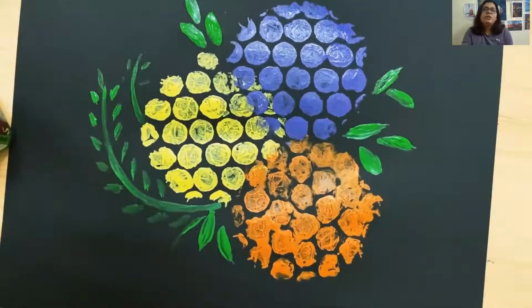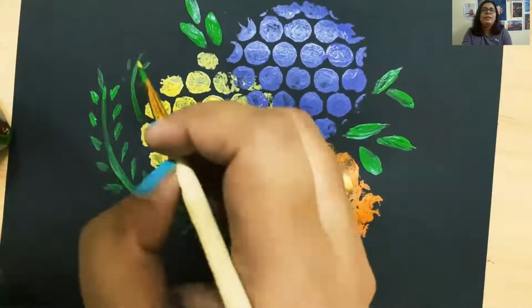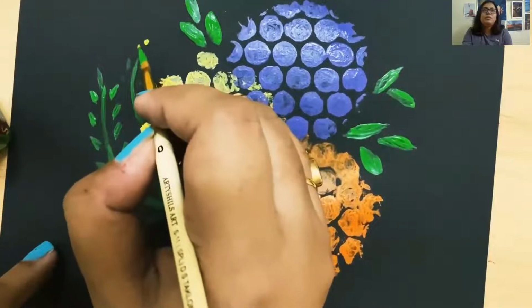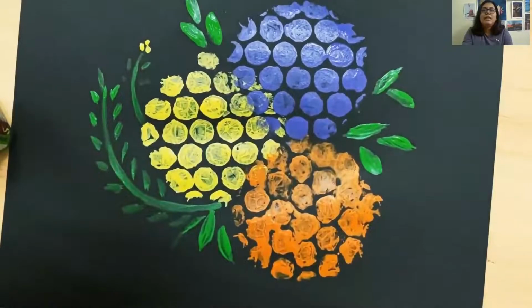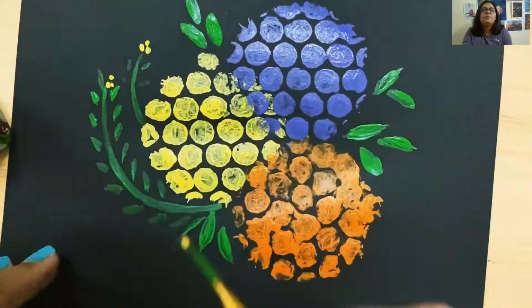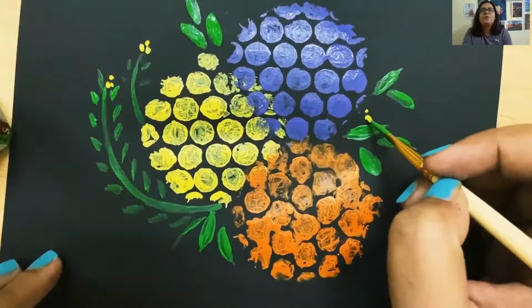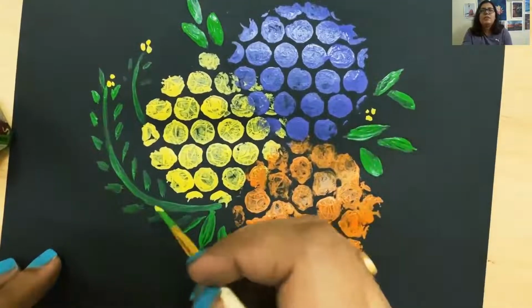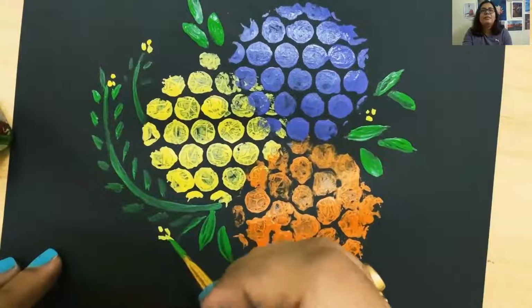All right. So next we'll just draw some dots, using the colors that we've used for our flowers. So see, like I have used yellow color here. I will make some dots with yellow, so that it looks as if there are small little buds of that same flower. Just make a few dots here and there in between the leaves, on top of the stems, so that it will look as if there are some buds of that same flower there.